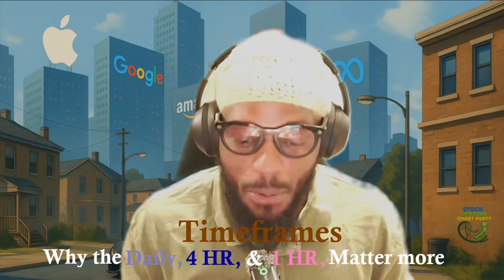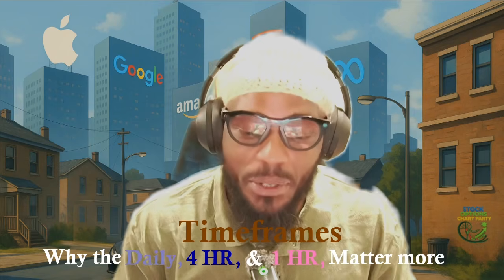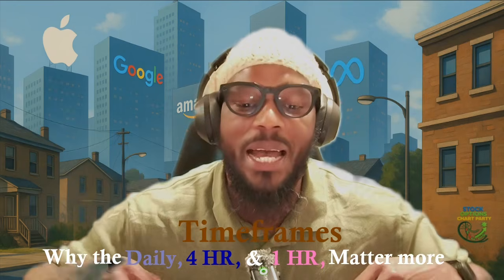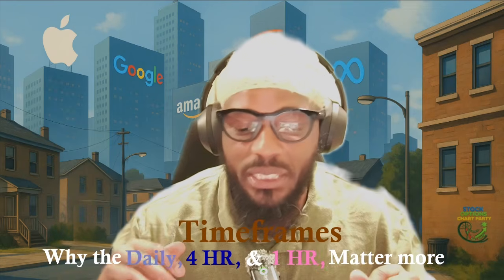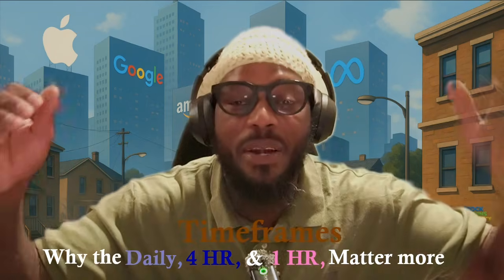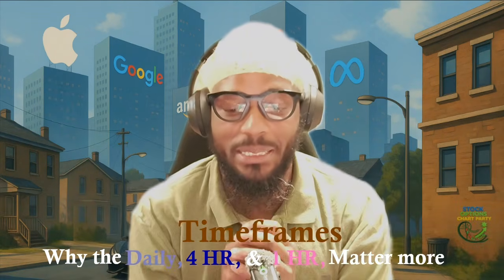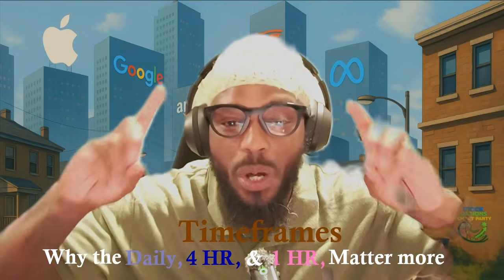The daily, the 4-hour, the 1-hour, okay? They matter more than the smaller timeframes. A lot of traders utilize the smaller timeframes to take advantage of precise entries, pricings. A time frame simply tells you how much time each candle represents. A daily candle represents 1 trading day. A 4-hour candle represents 4 hours. A 1-hour candle represents 1 hour.